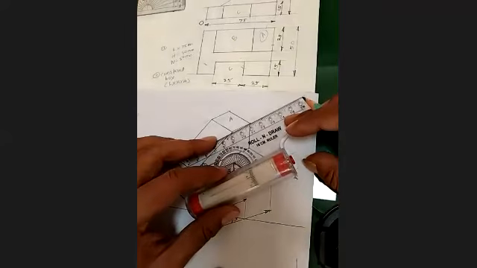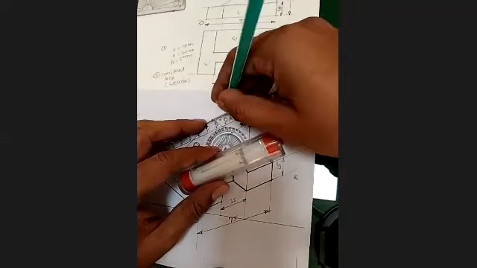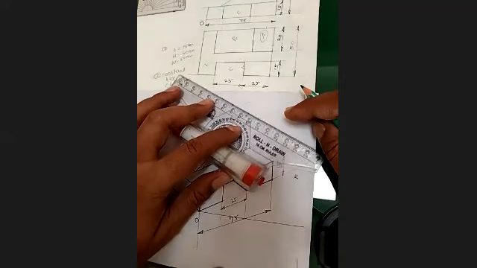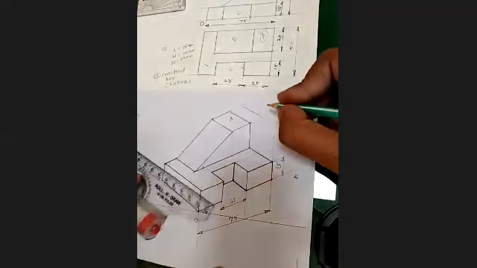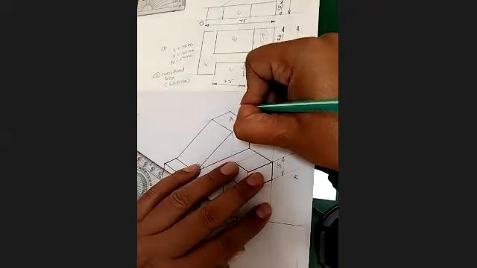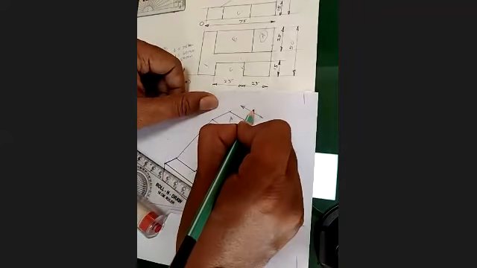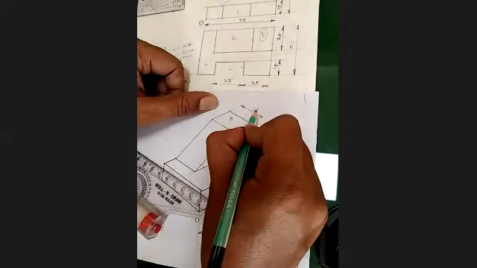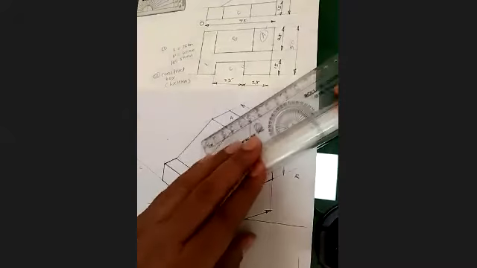Similarly, for other surfaces too, you can have light lines, dimension lines, with a bit of extension beyond the boundaries. Sufficiently, at least 5 millimeter spacing you should keep between your outline and the dimension line. This one, okay. Do not close. Sorry, this is a 25.